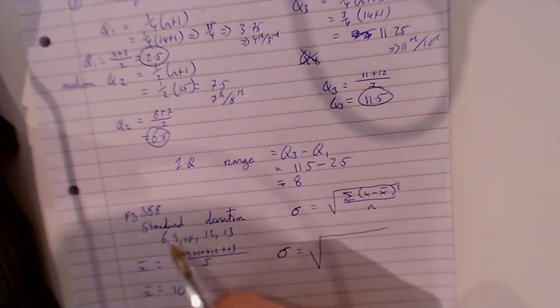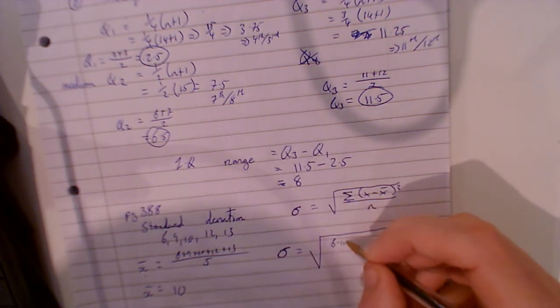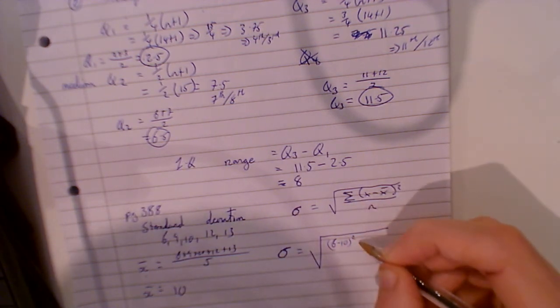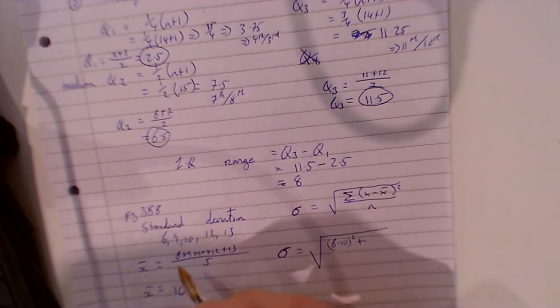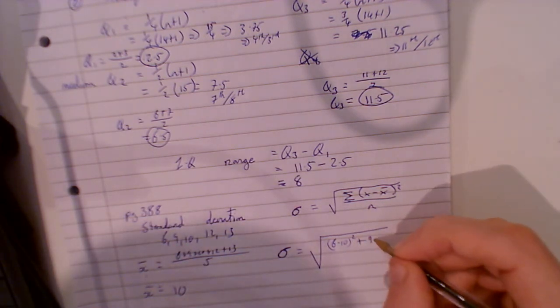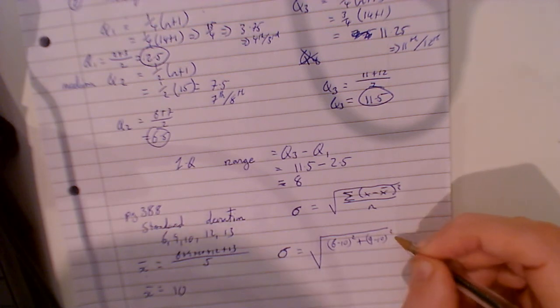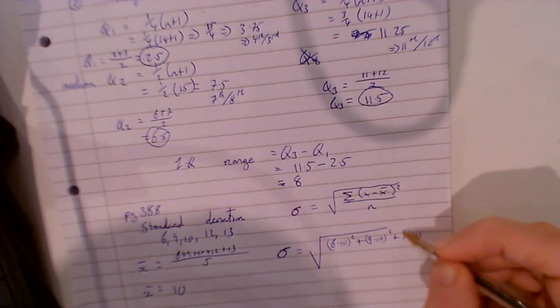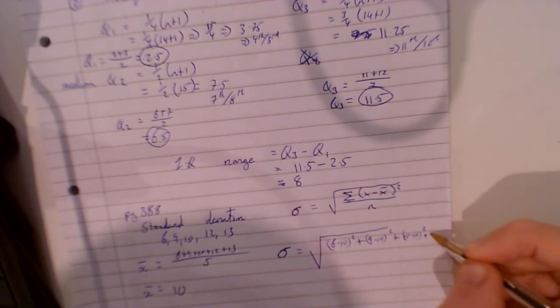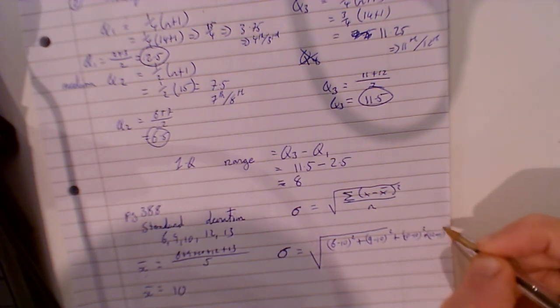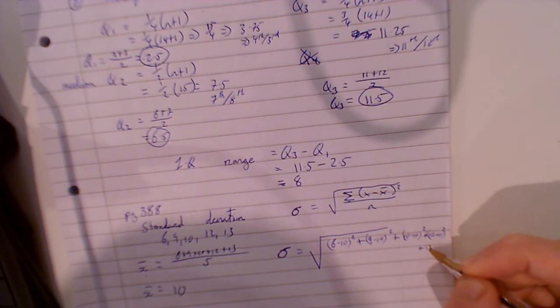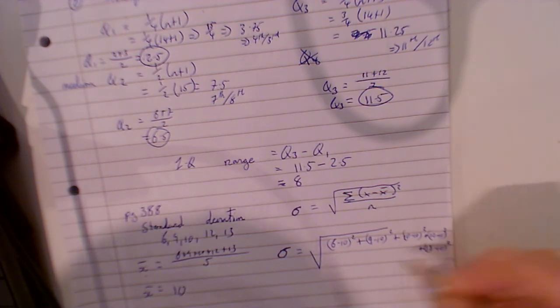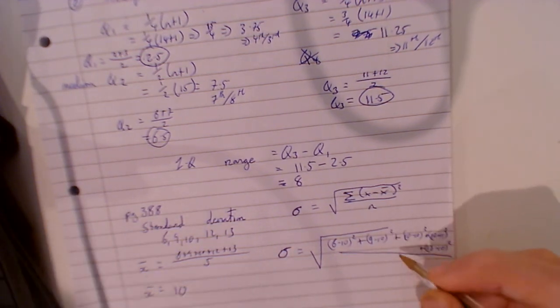Sigma x is 6 minus 10 squared plus the sum of, next one, 9 minus 10 squared. Next one, 10 minus 10 squared, running out of space, 12 minus 10 squared plus 13 minus 10 squared all over 5.